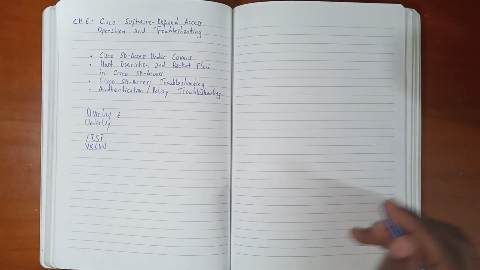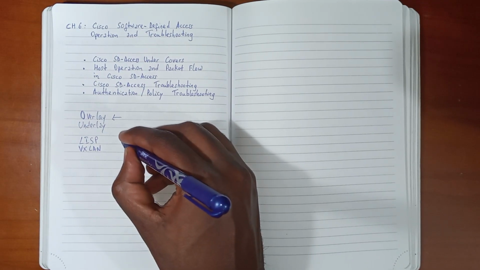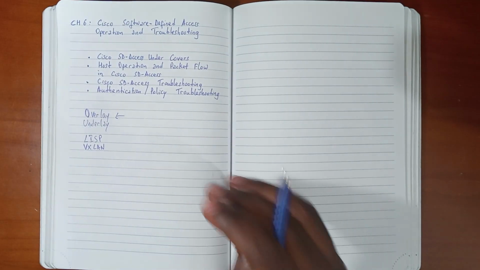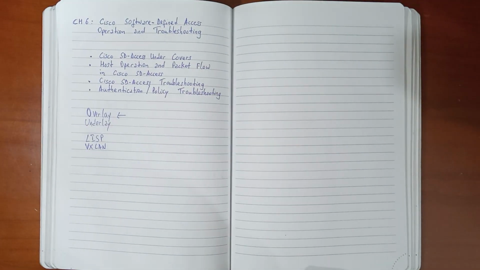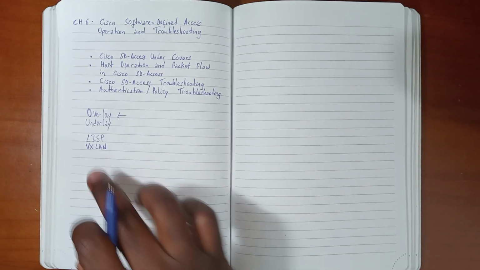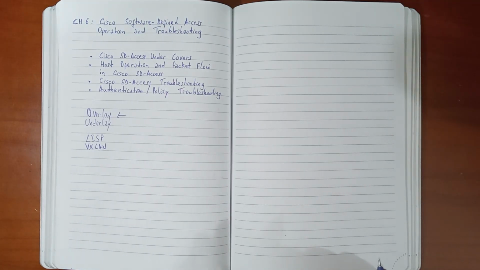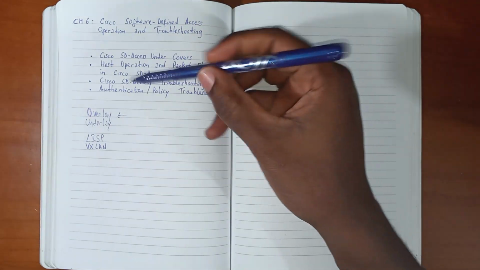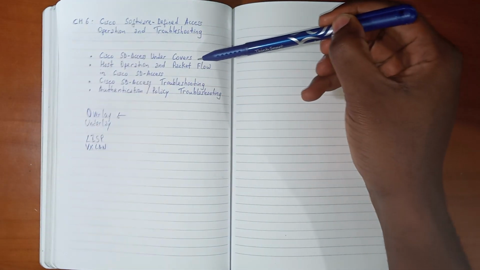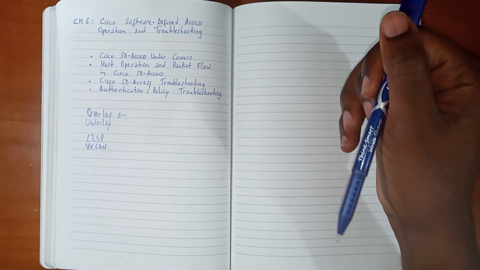Normally the LISP works under the layer 3 of the OSI protocol. It's like the way that the routing is done on the overlay, and the VXLAN works normally in layer 2. How this exactly works we talk in the following sessions. So the next session talks about the host operation and packet flow in Cisco SD access.